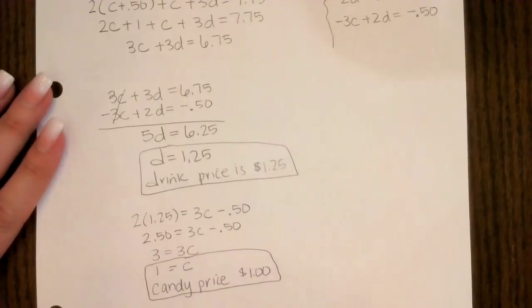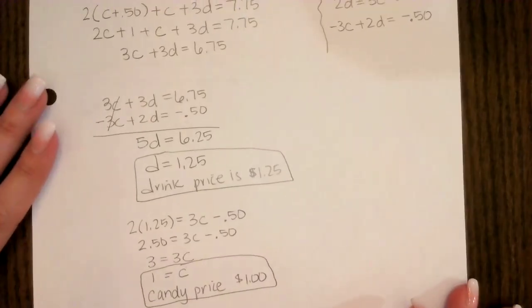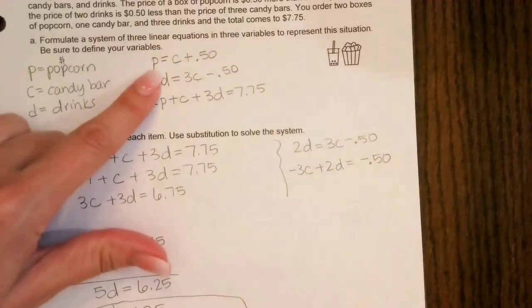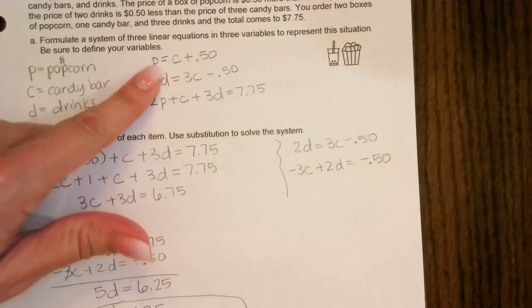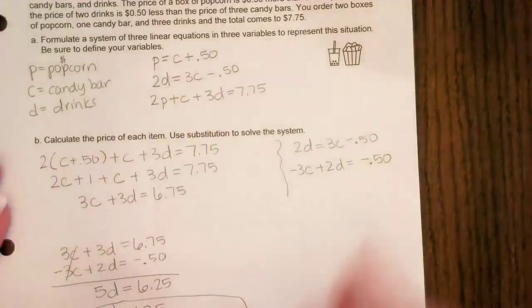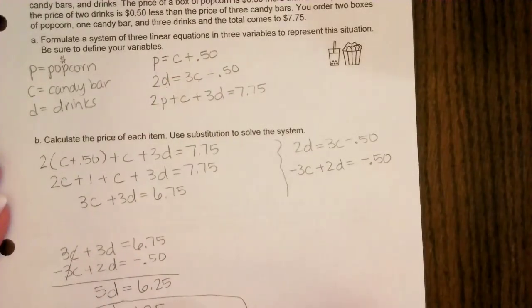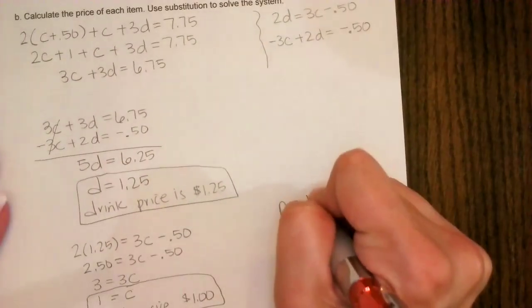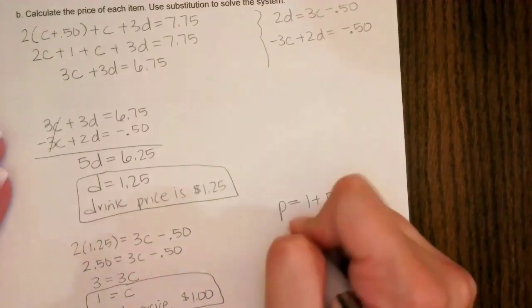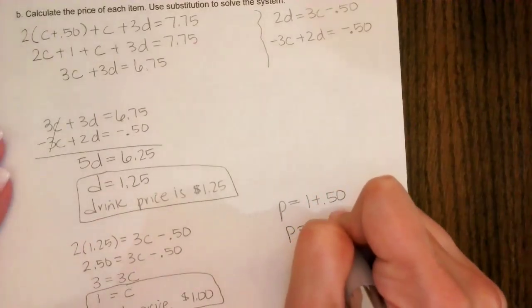All right, we've got one variable to go. For my last one, I need the value of the popcorn. Obviously this is going to be the easiest one to plug that back in. It doesn't matter which equation you use, when you plug them back in, you're going to get the same exact value. So just pick which one you think is the easiest. This one's going to be the easiest for me. Popcorn is equal to the candy price, which is $1, plus the 50 cents. And so our popcorn is $1.50.